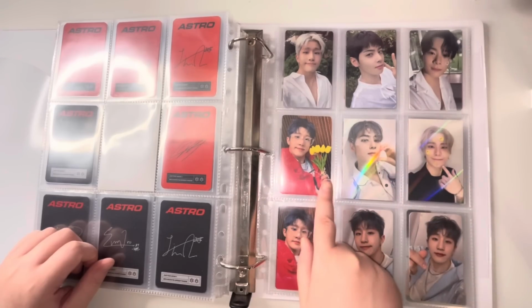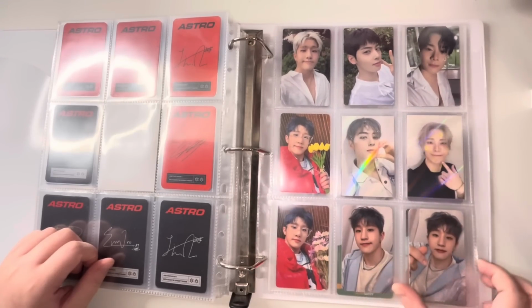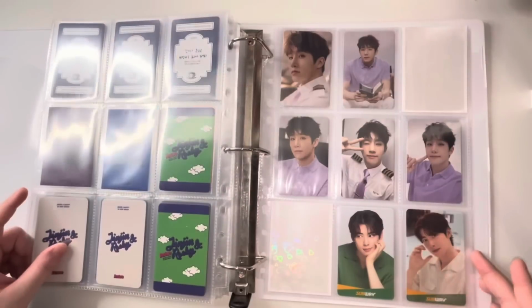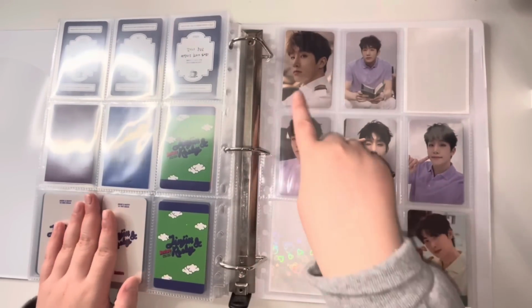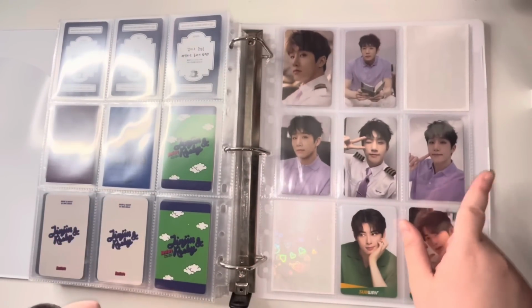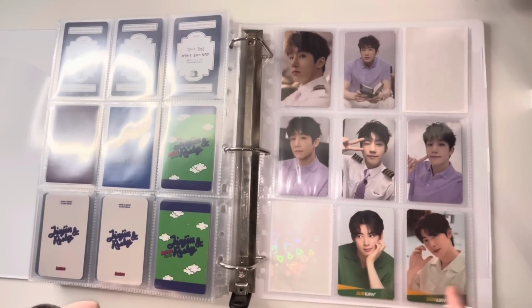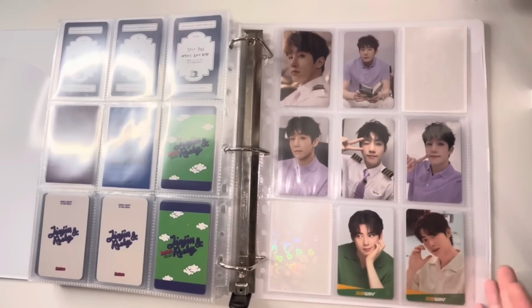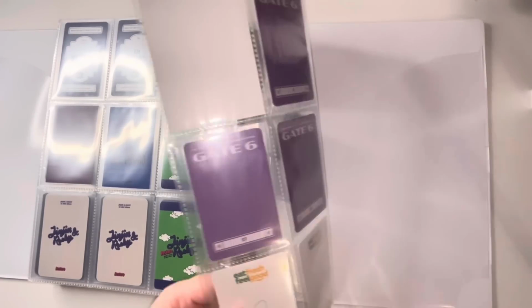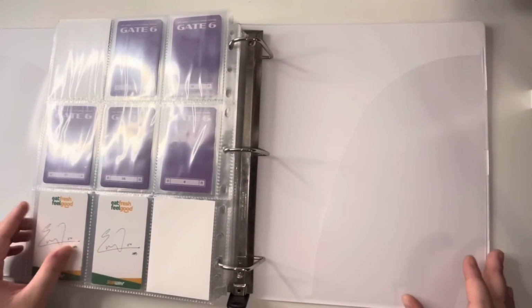And then these were just some POBs from different eras that I kept. And then these were some Jinjin trading cards that I bought really cheap. And then Uno Subway cards. This page doesn't make any sense, but yeah. And then that's all for my Astro collection.